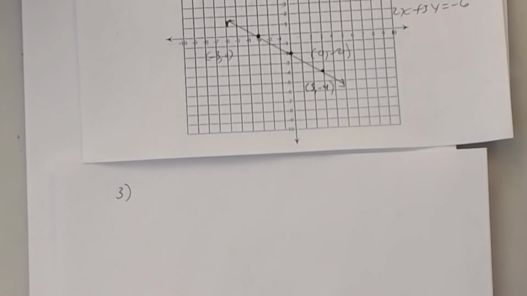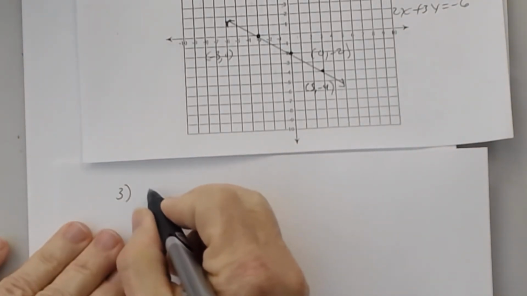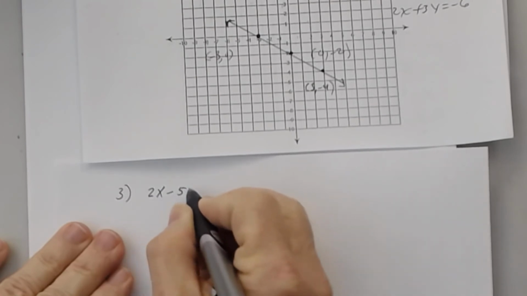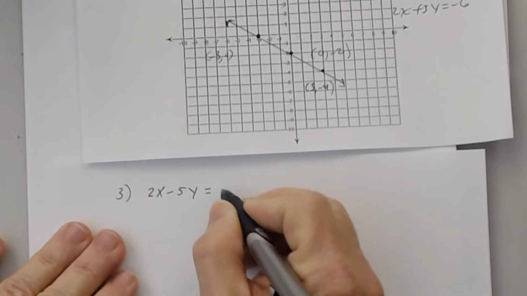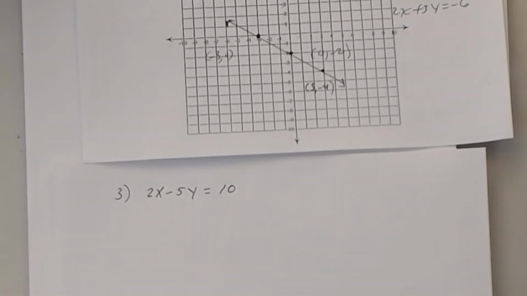All right, so this is going to be a little bit harder to deal with. So let's suppose I had 2x minus 5y equal, let's say, 10. So 2x minus 5y equal 10.